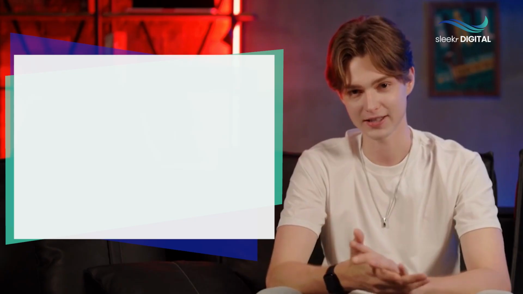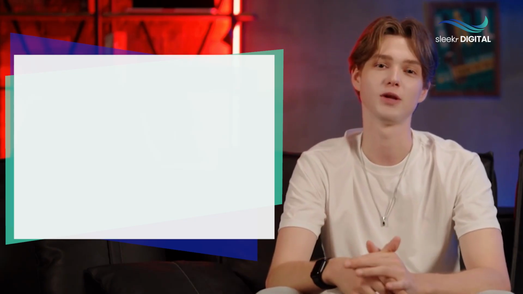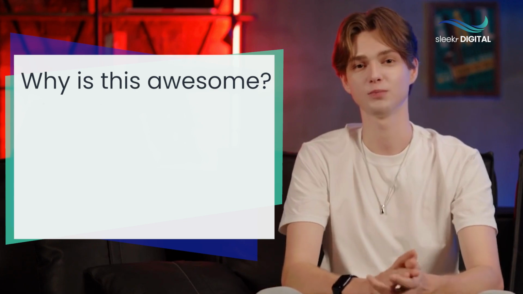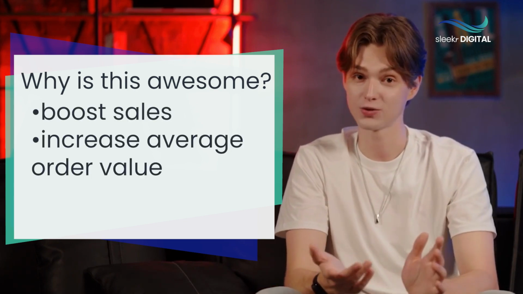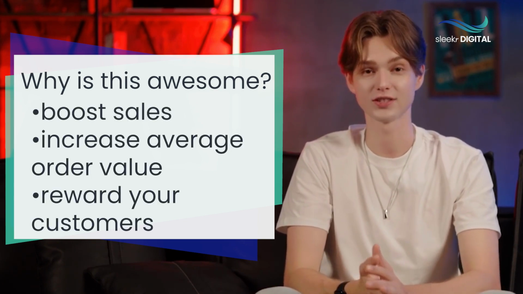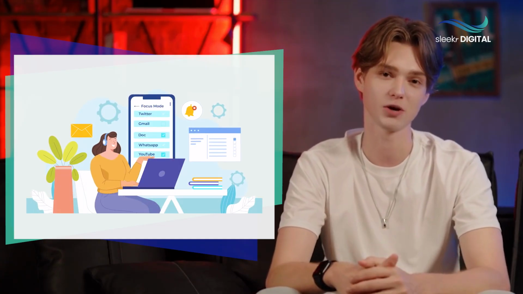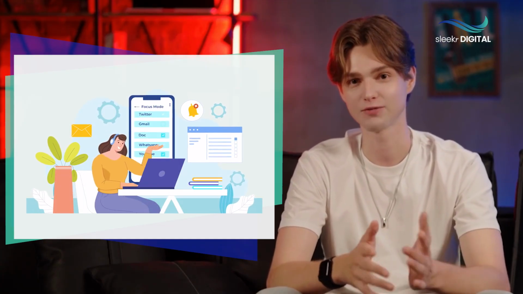You can create pricing rules for 7 different modes available on the plugin. Now, why is this awesome? Because it helps you boost sales, increase average order value, and reward your customers, all while maximizing your profits. Think of it like having a super smart pricing assistant who works 24/7.